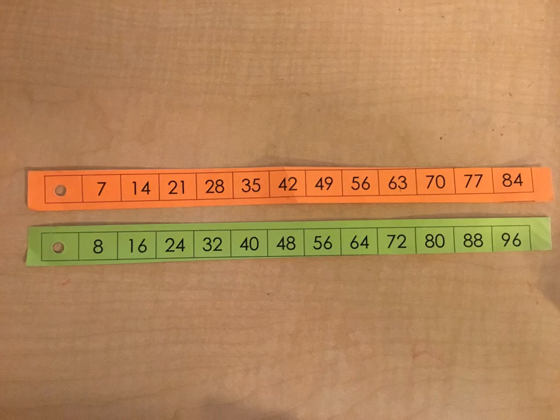Well, so far, I'm not seeing a whole lot that they have in common. 4 times, 5 times, 6 times, 7 times. Man, we got to go all the way. Wait a minute. Look. A 56 and a 56. So I'm going to say that's the lowest common multiple. Even though it's really high, that's the lowest common multiple.